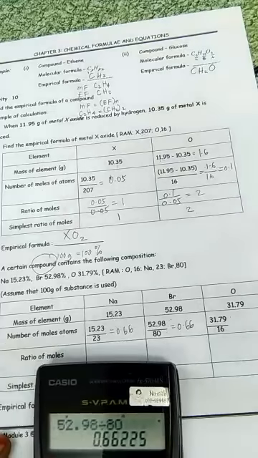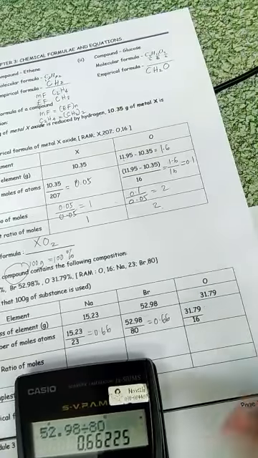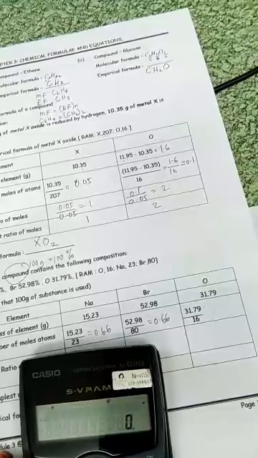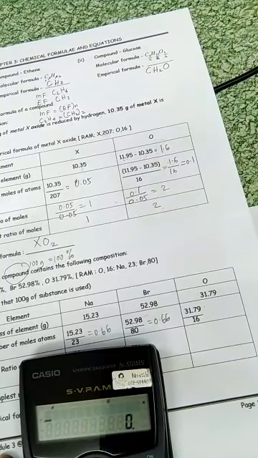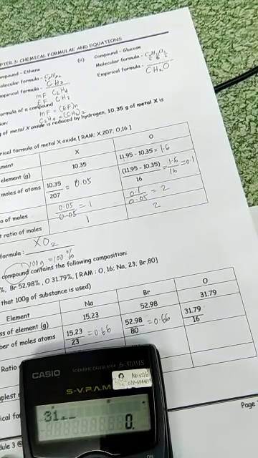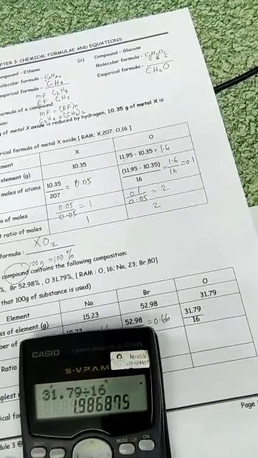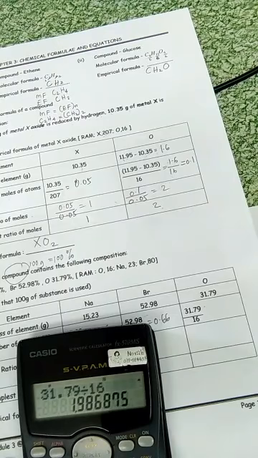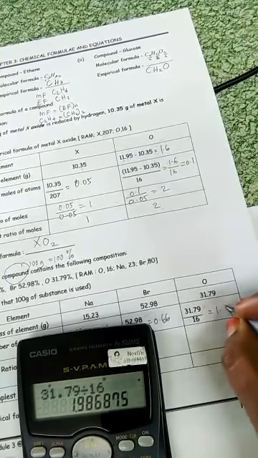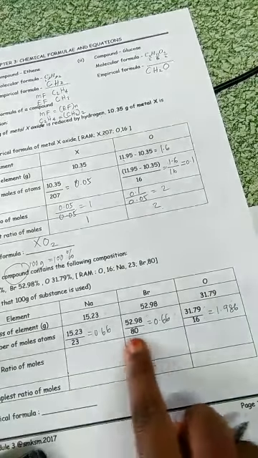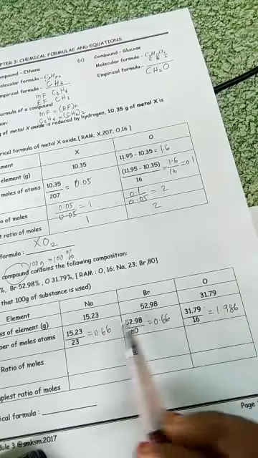0.66. And now this one, 31.79. Okay, remember 80 is the relative atomic mass of bromine. Now 16 is the relative atomic mass of oxygen. So 31.79 divided by 16. So you get 1.986.